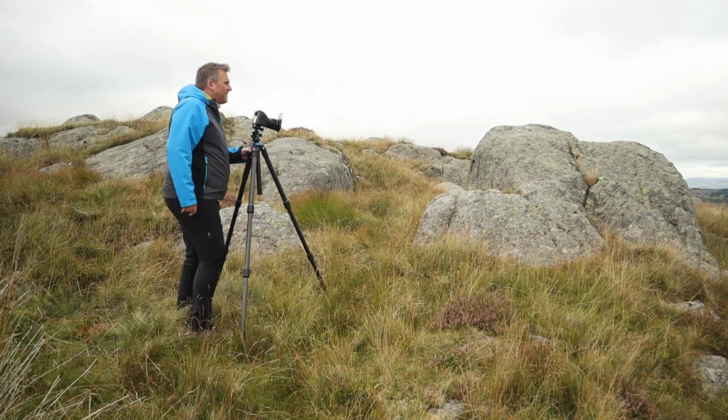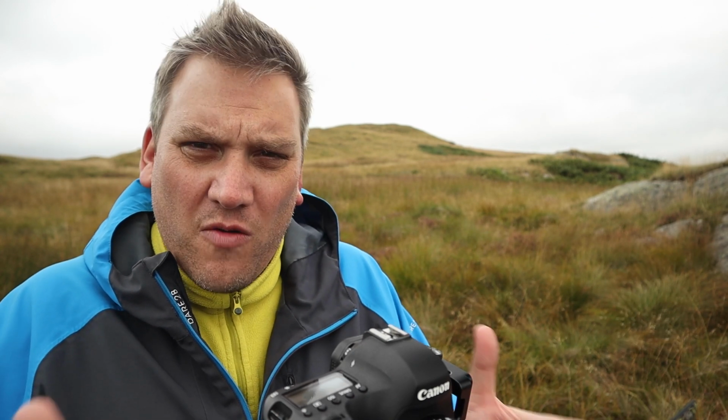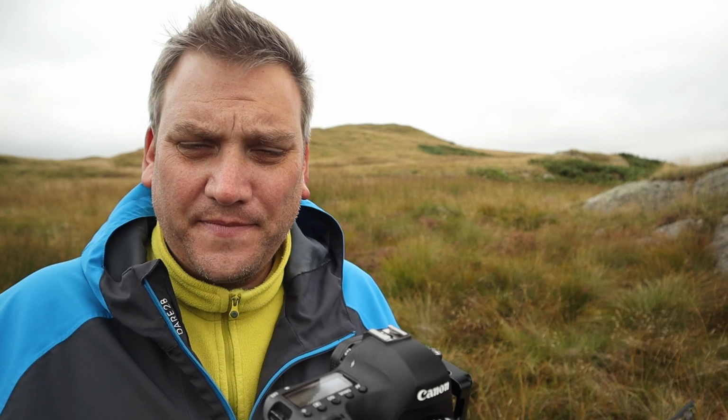Today I'm up in the Harper Hills above the Swindale Valley, and this is my third visit to this very spot. You see, my approach to photography is to find a location that I think has potential, to find a composition that I think works, and then to return to that time and time again so that I can photograph the scene under various different conditions. And I think that if you look at my portfolio, about 80% of the shots in that have come from this approach.